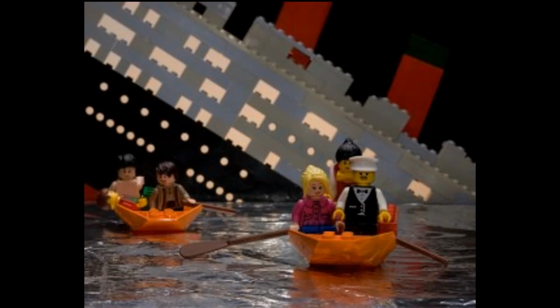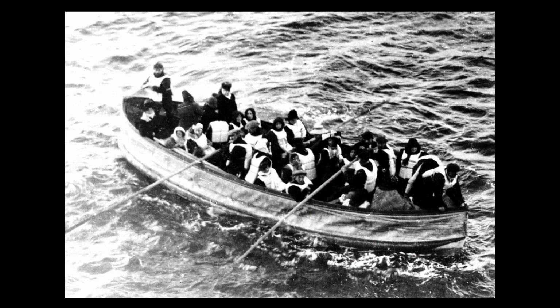Water temperature and lifeboats. There were only 20 lifeboats that could accommodate about half the persons on board. They didn't install more lifeboats to provide unobstructed views for passengers. The water temperature was freezing cold at -2 degrees Celsius.